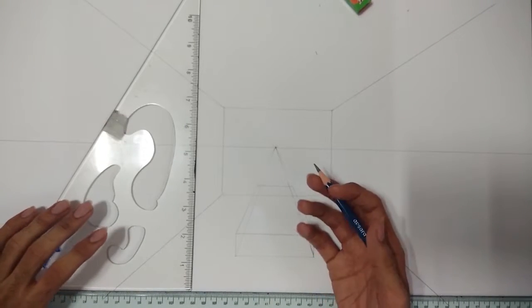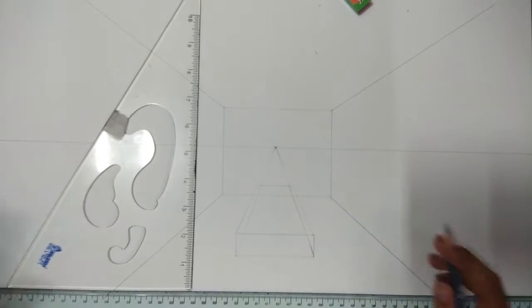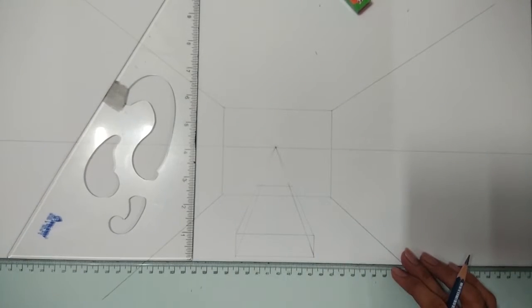Now I am starting with side tables, so repeating the same steps.